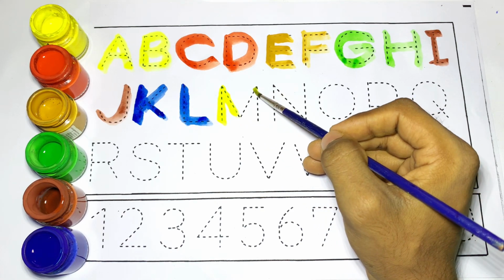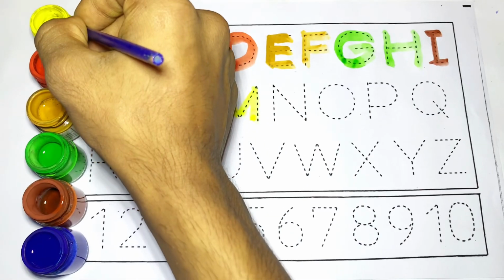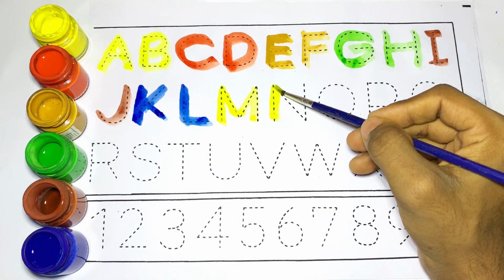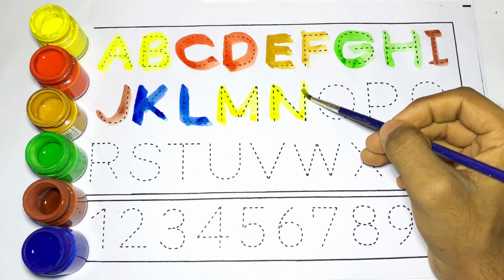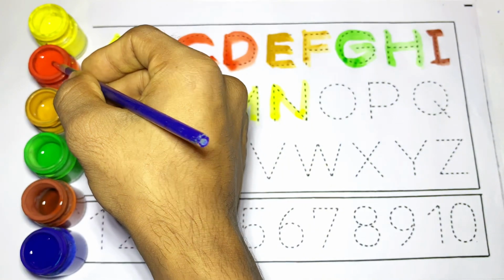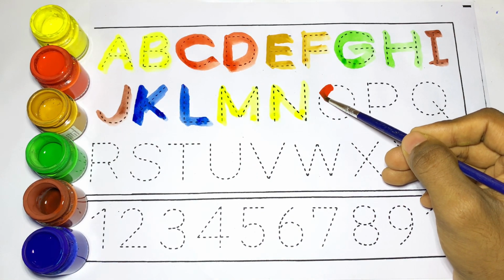Again use yellow color and draw N. N for nose, N for nest. Next is O. O for orange, O for octopus. The alphabet O. And use red color.